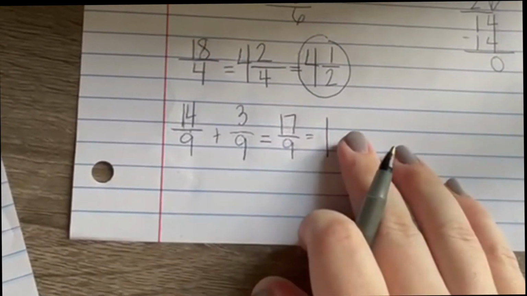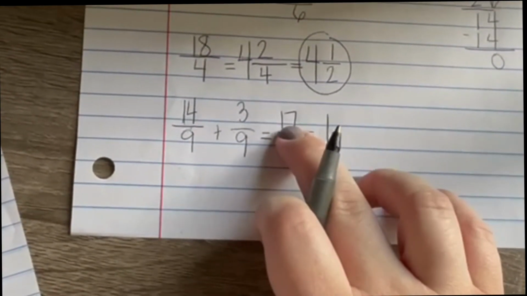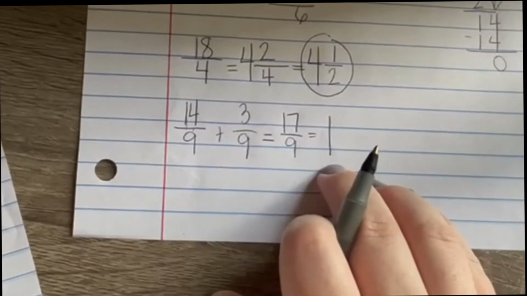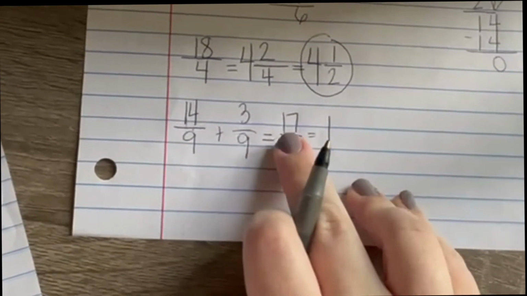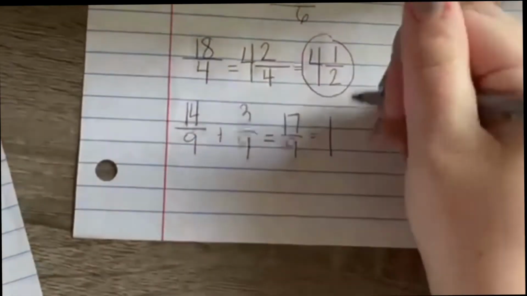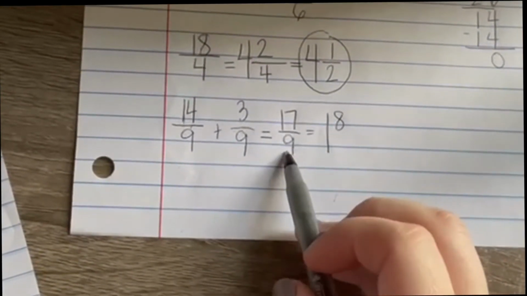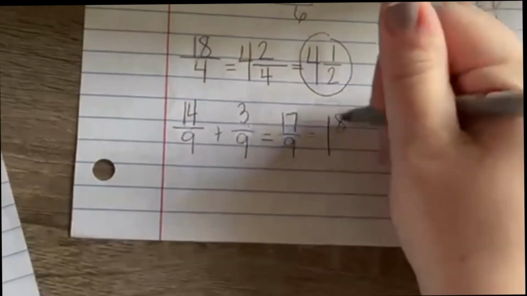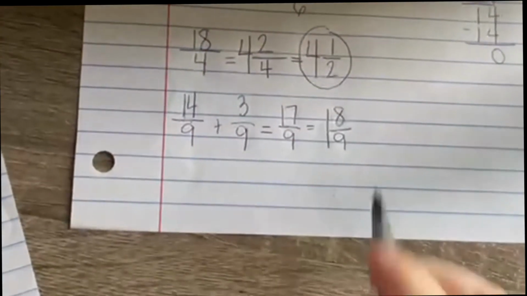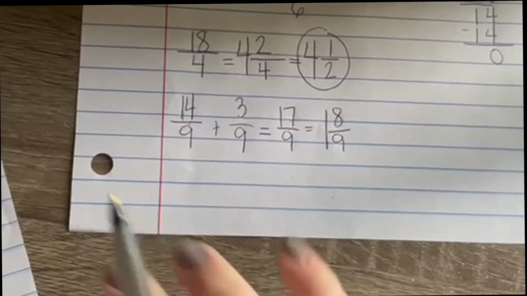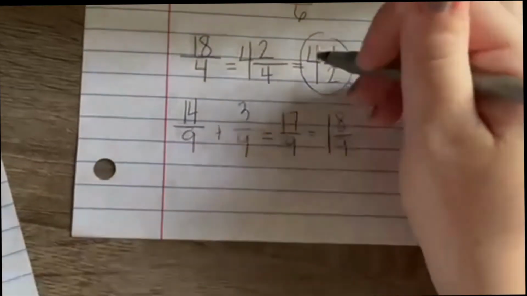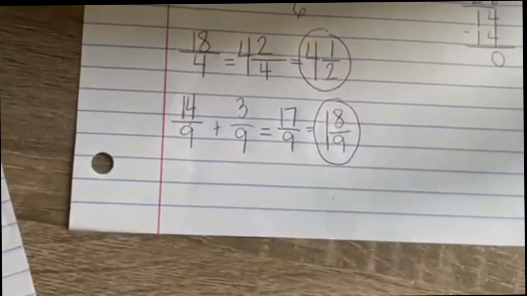Now what's the remainder? The remainder is going to be the difference between 17 and 9 times 1. So if 9 times 1 is 9, you're just going to do 17 minus 9, which equals 8, and that goes in your numerator. And guess what? You just get to bring this denominator right over here, and you're done, because these numbers have nothing in common, no factors in common besides 1. So it's simplified, 1 and 8/9.